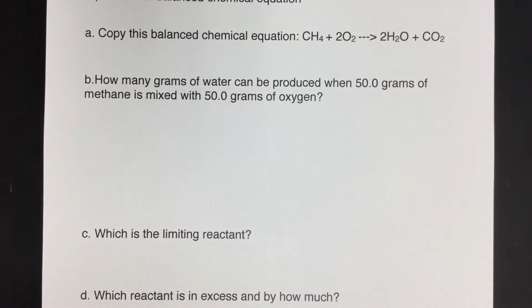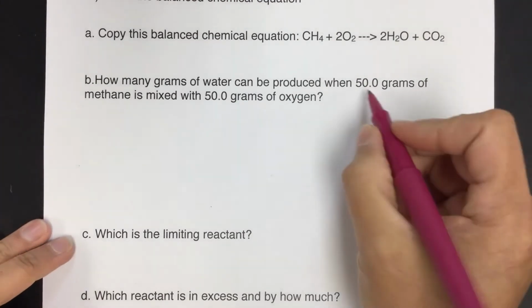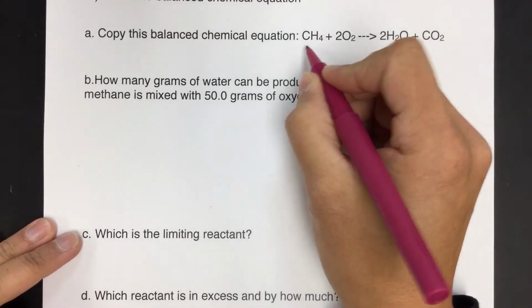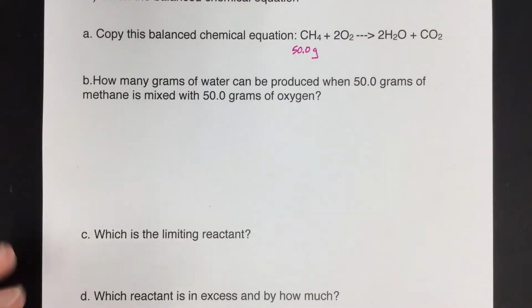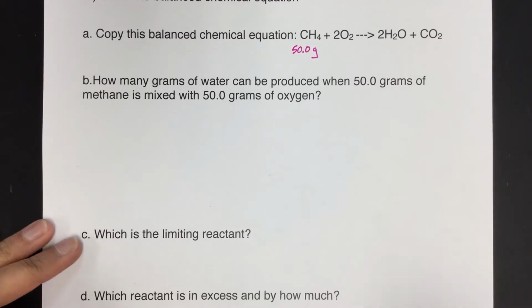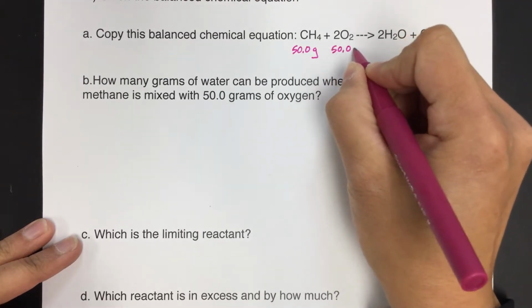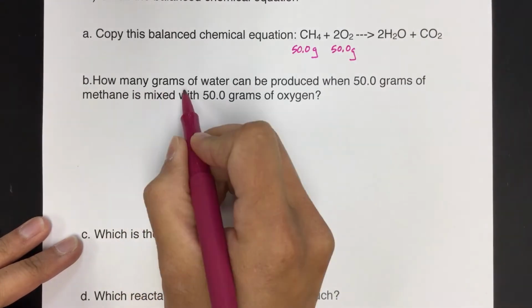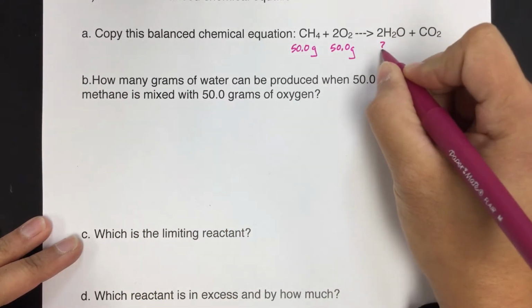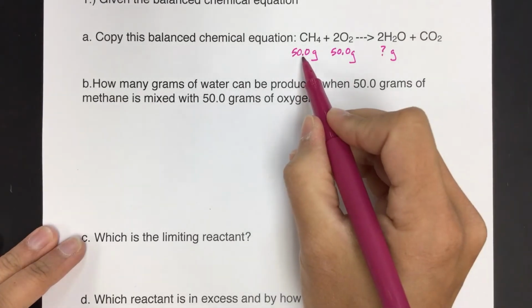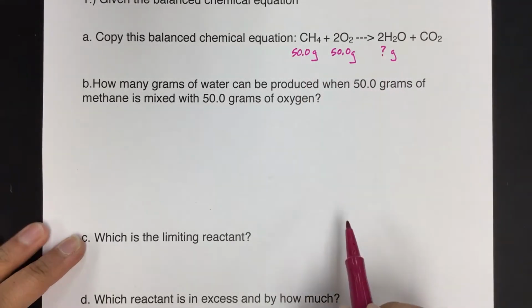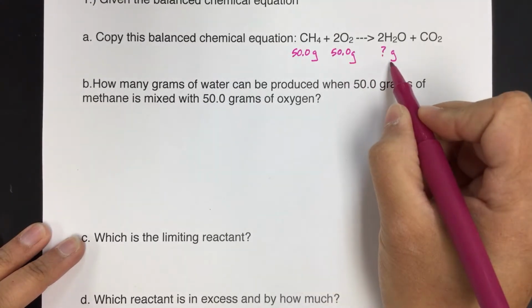With the balanced chemical equation, I like to write down the amounts that were given. We have 50.0 grams of methane, so this is methane. I would write 50.0 grams to say that I have 50 grams of that. And then we also have 50.0 grams of oxygen. Here's oxygen. And what we're trying to figure out is how many grams of water we can produce. So we're going to do one stoichiometry problem converting grams of methane to grams of water, and then the second one converting grams of oxygen to grams of water.